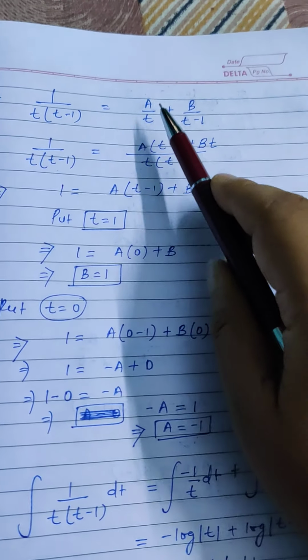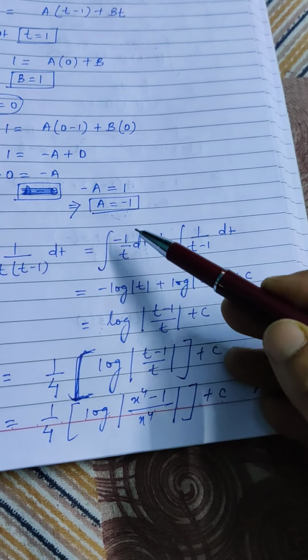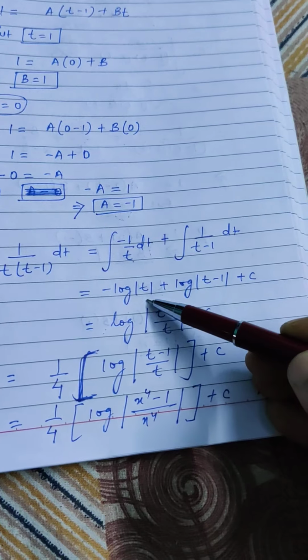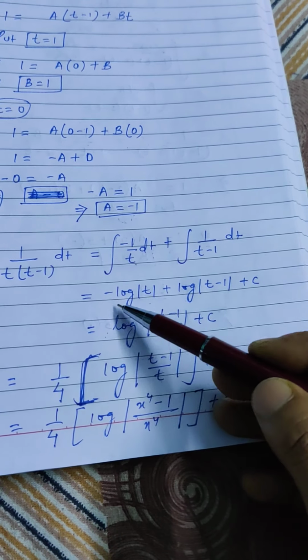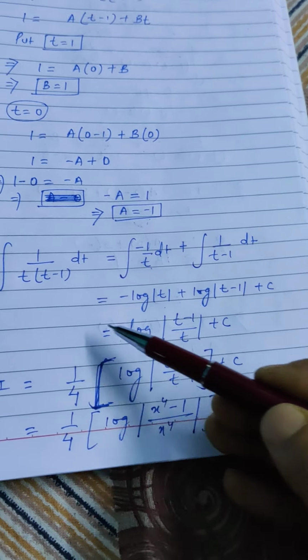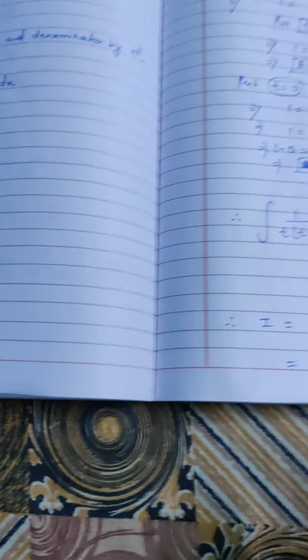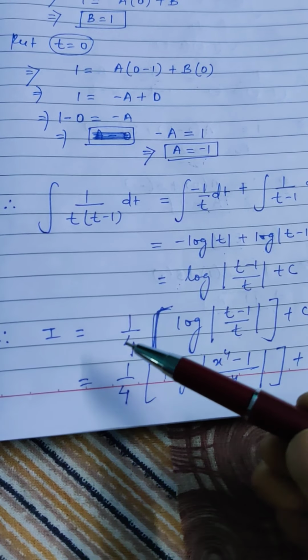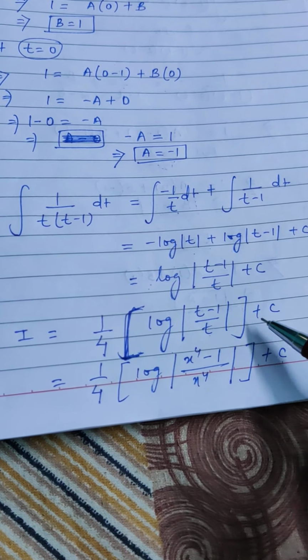Now putting these two values in place of a and b and then integrating that, I get minus 1 upon t, which is minus log of t, and this is log of (t minus 1). Again applying log a minus log b equals log a by b, and then putting this complete value in place of this function, I got the answer minus 1 upon 4 multiplied by log of (t minus 1) upon t, plus c.